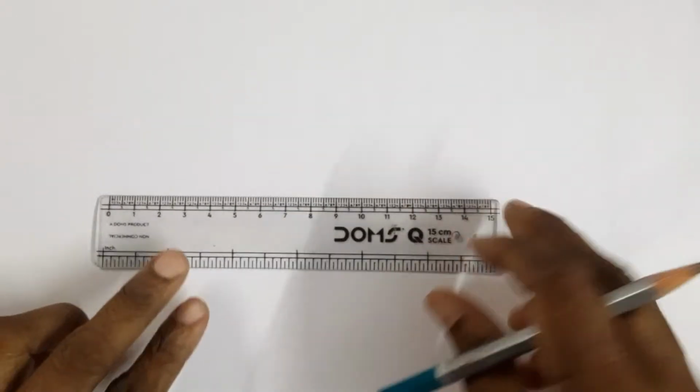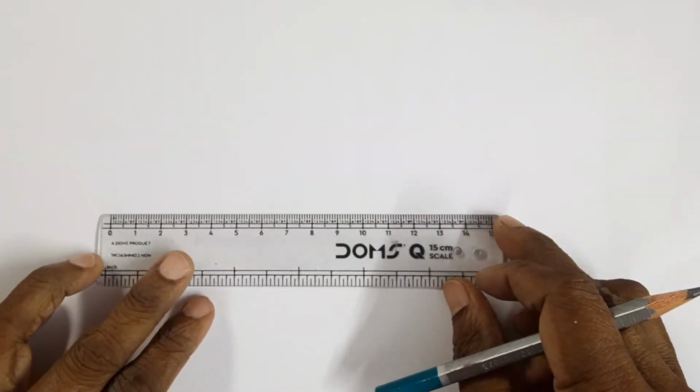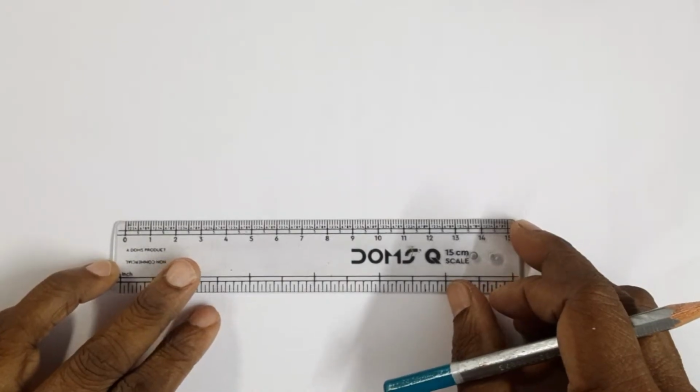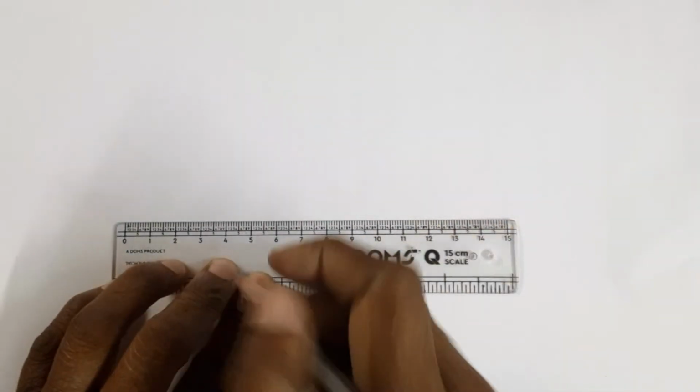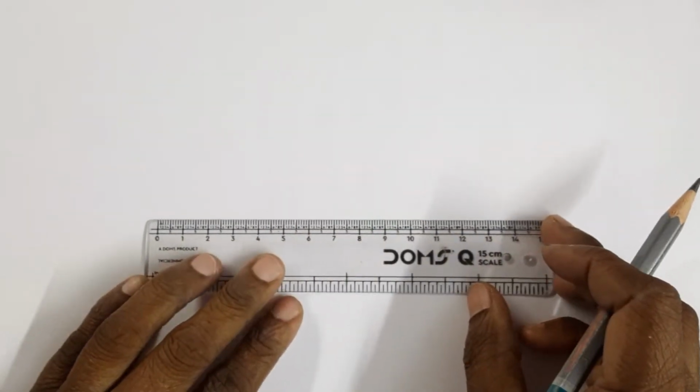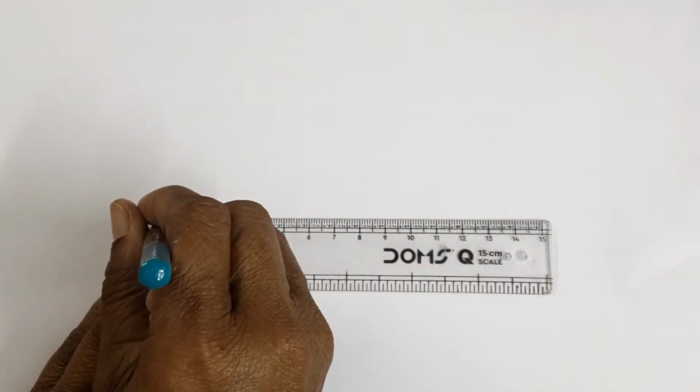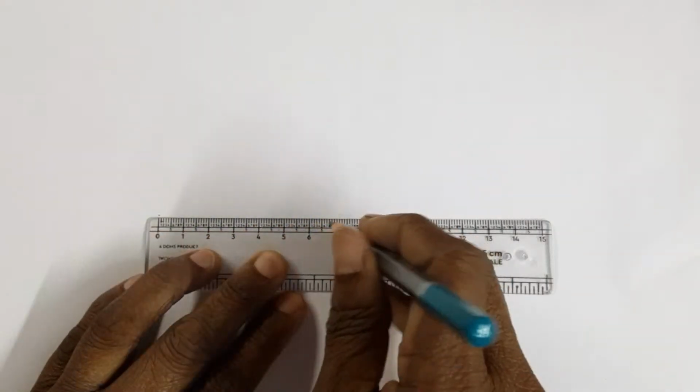Triangle ABC. See here students, first I draw the base. Okay, and that base is BC, and that is of 8 centimeter. Okay students, so I start from here.